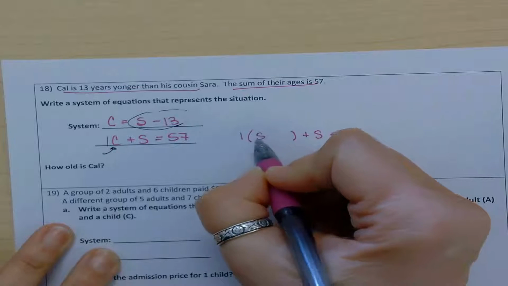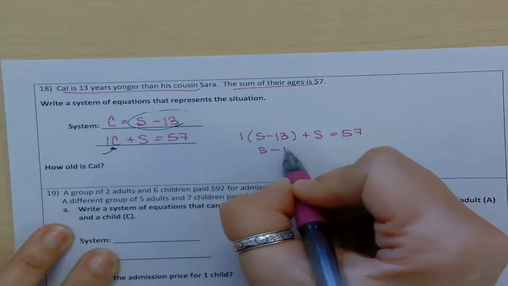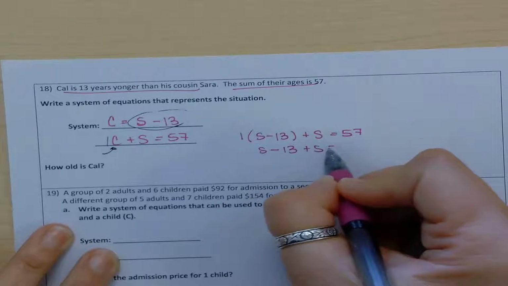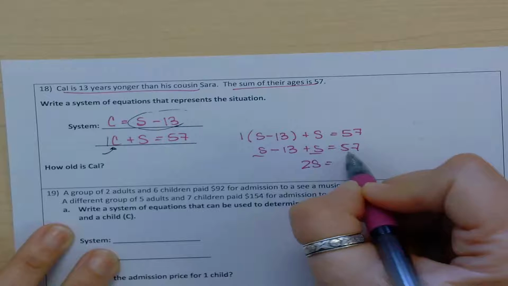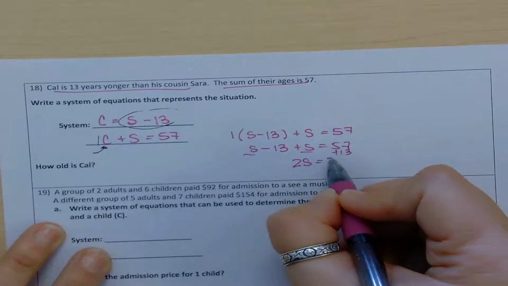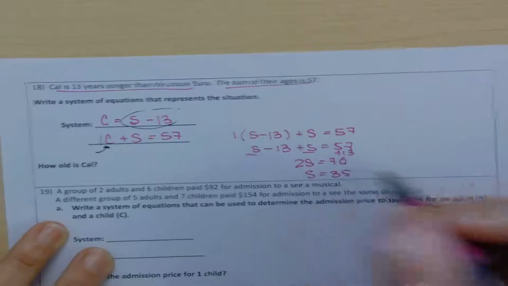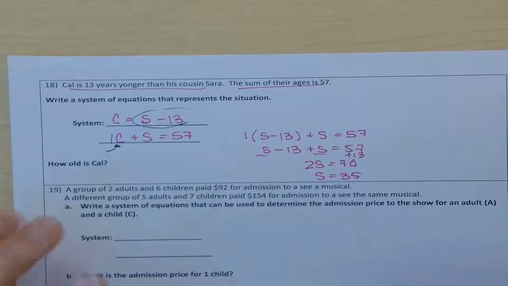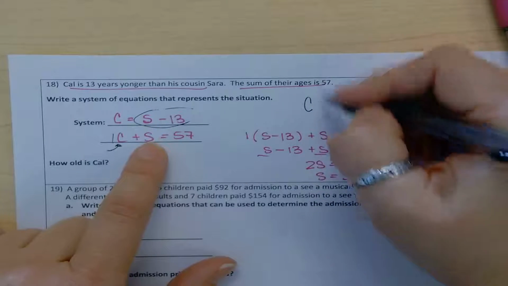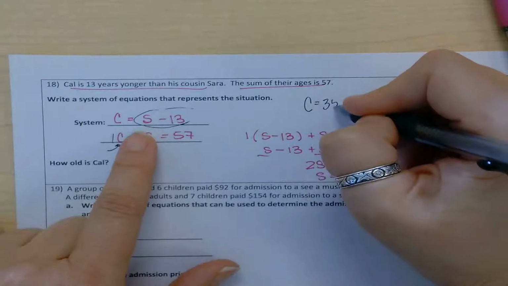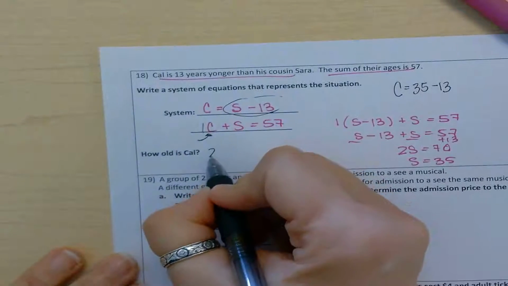And I am substituting in an S minus 13. So I have S minus 13 plus S equals 57. And S plus S is 2S. If I add 13 here, I get 70. So Sarah is 35, but I don't want to know how old Sarah is. I want to know how old Cal is. So I can find Cal's age by plugging in 35 for Sarah and subtracting, so Cal is 22 years old.